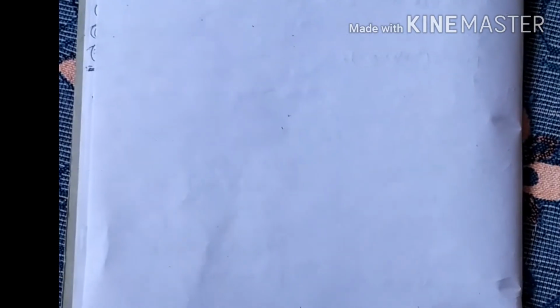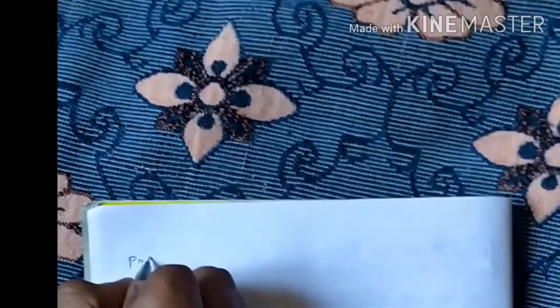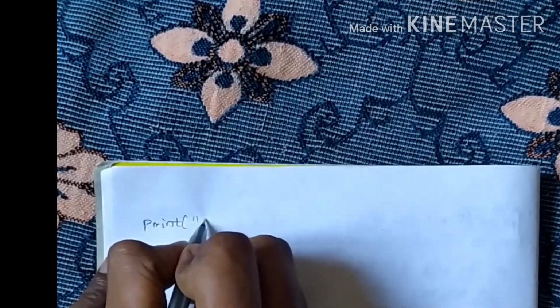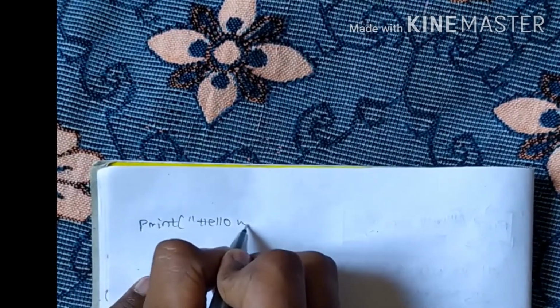In this video we are going to see how to print a basic program, how to print hello world in Python, and then we will see, for a given number, how to check whether the given number is even or odd. Now for printing hello world in Python, it just requires a single line of code. That is, we will write like this: print hello world.